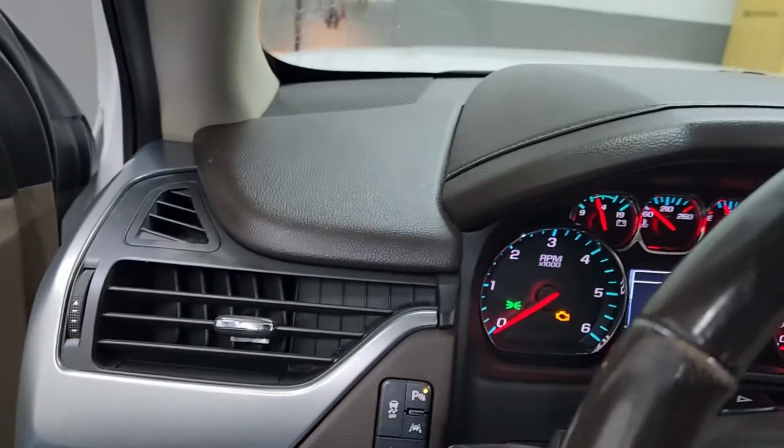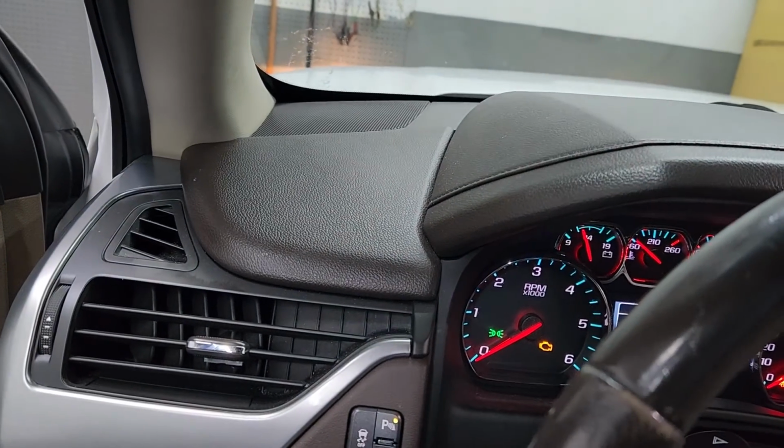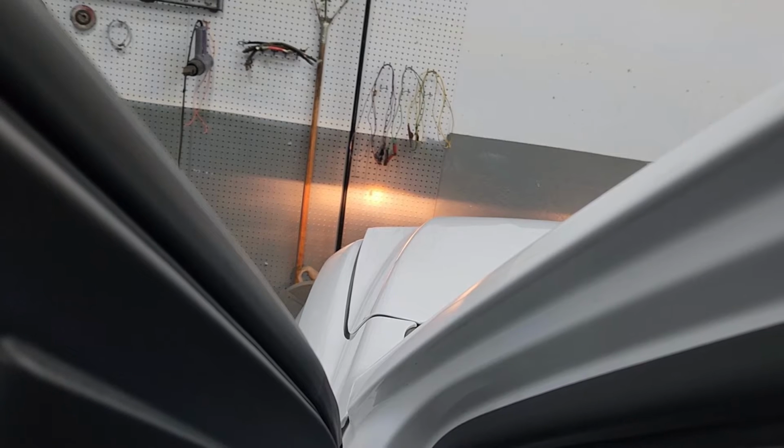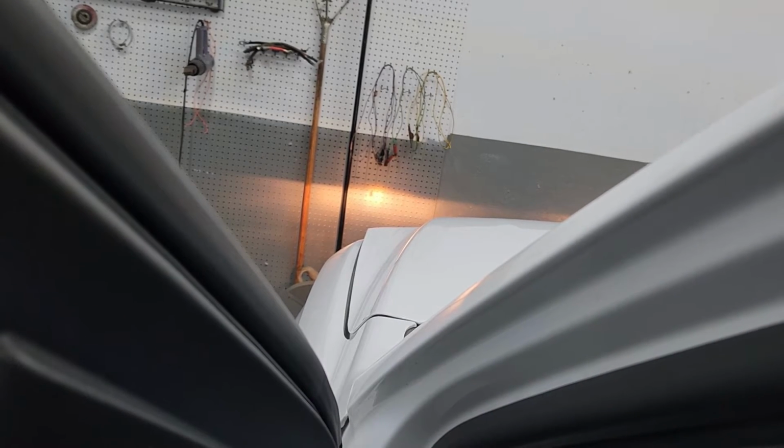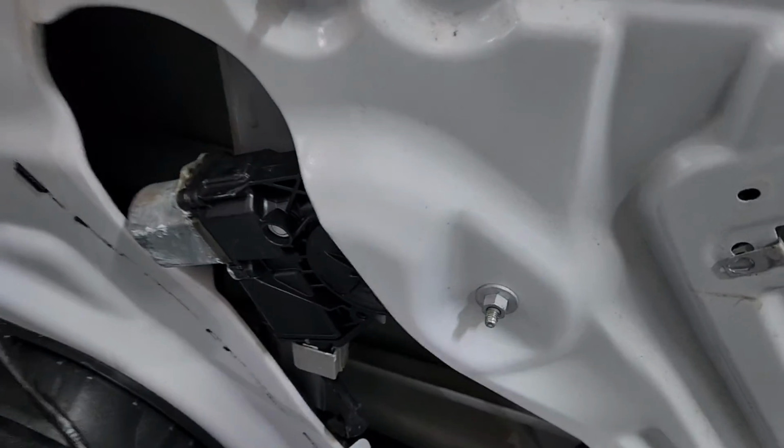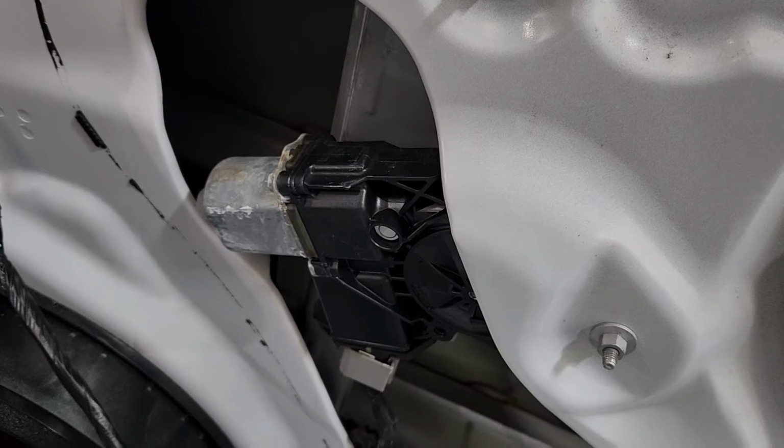One of the tests that I use is, as I press the switch, I watch the lights. If you can notice that slight dimming, that means we're getting power and ground to the motor. We are getting a distinct click over here at this passenger door.